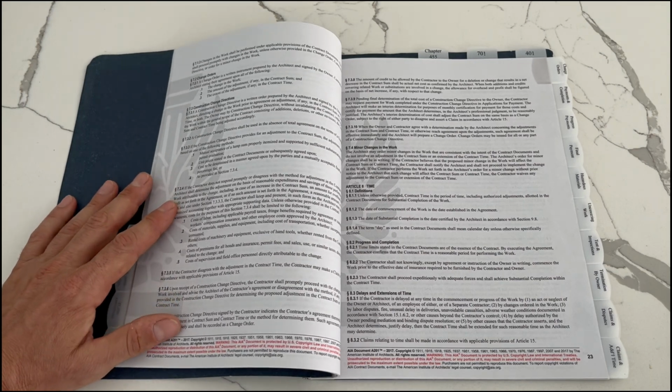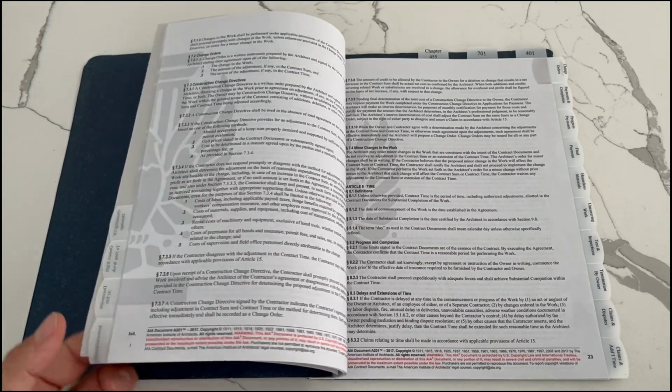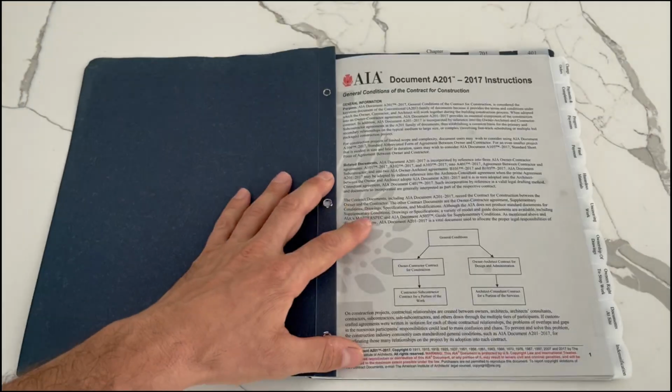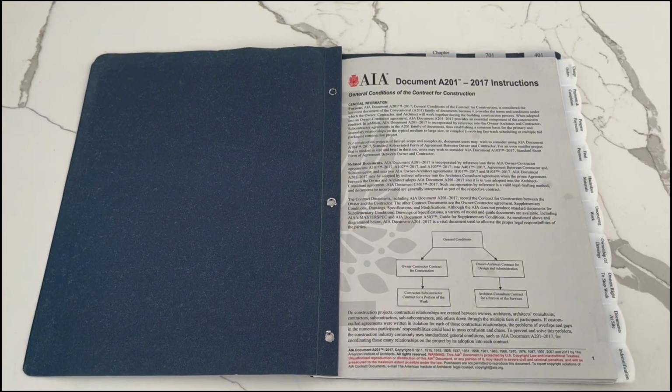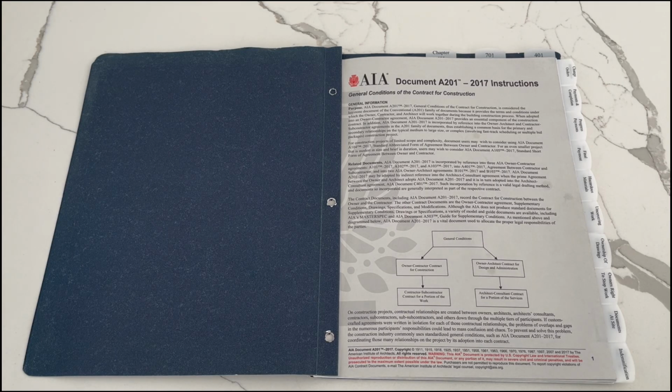All right. So that's essentially the kind of questions you can expect to see on the exam. Some may be easier than others. I did not have too many difficult questions from the 201. Like I said, they're most likely going to give you a scenario with a question.